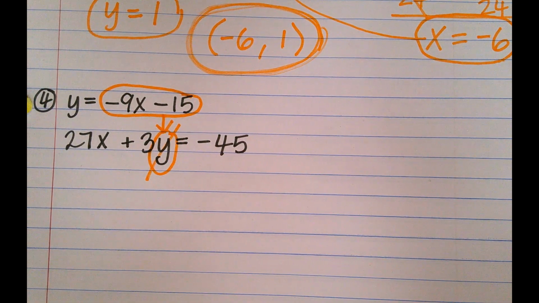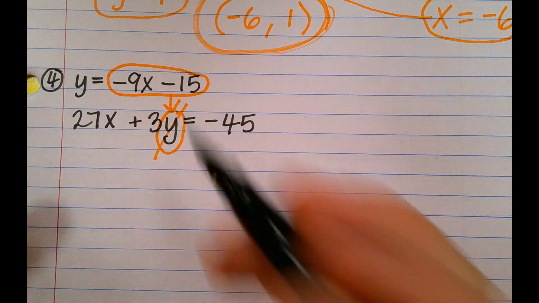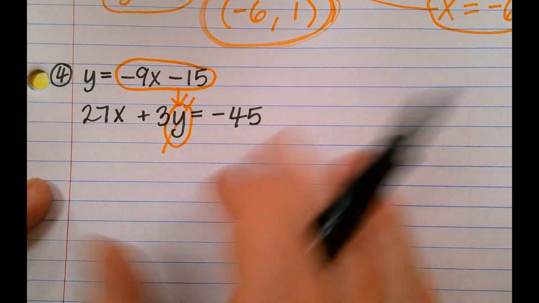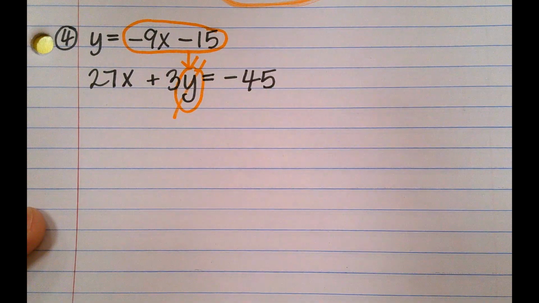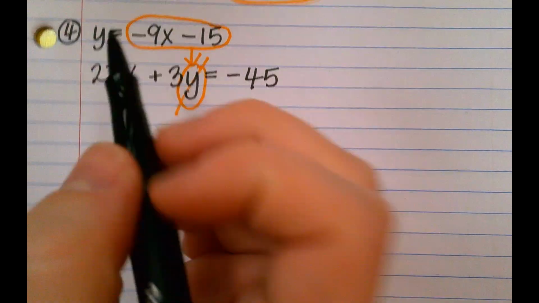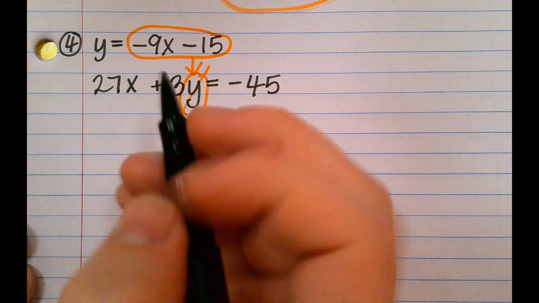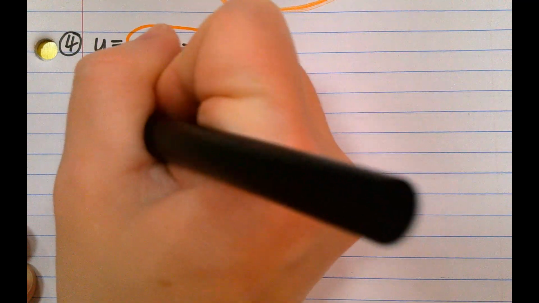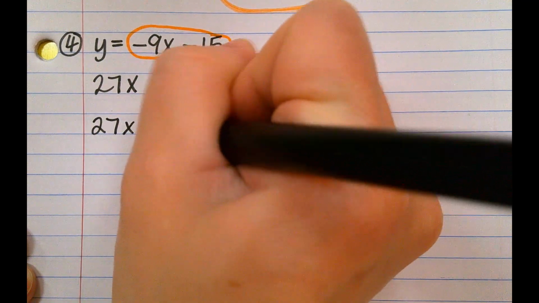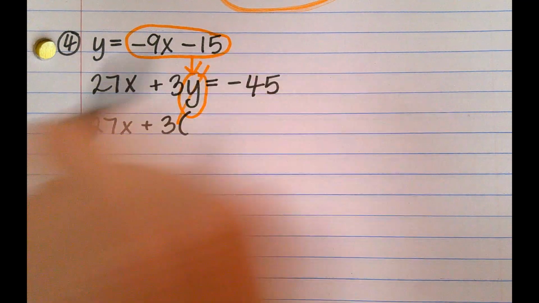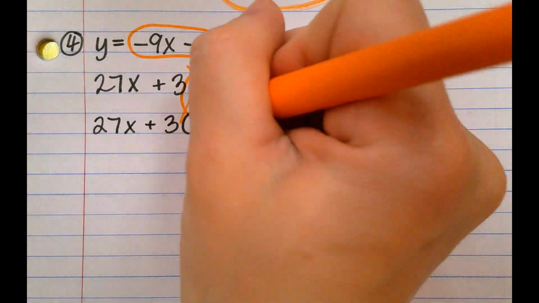So let's rewrite our problem. I'm going to rewrite it below so that maybe I can keep my print a little bit bigger this time, not have to zoom out so much. So I'm going to write that second equation again. 27x plus 3, not y, negative 9x minus 15.